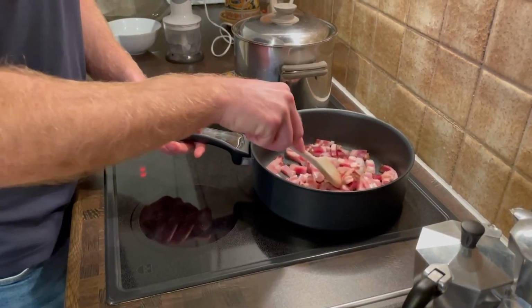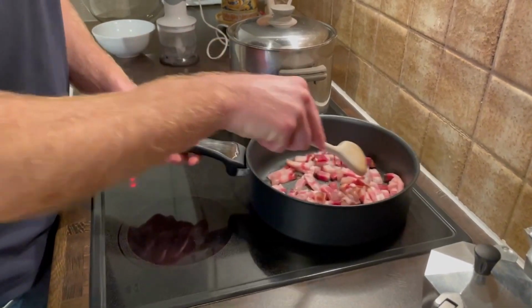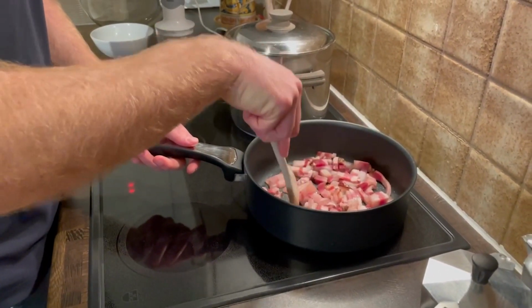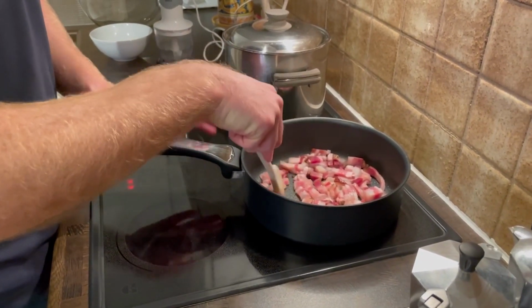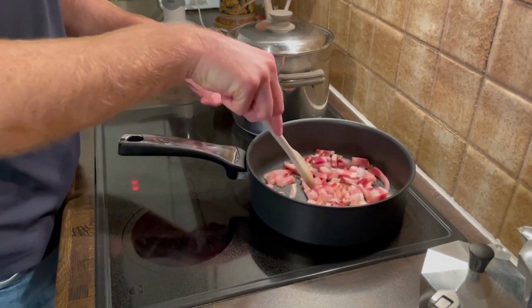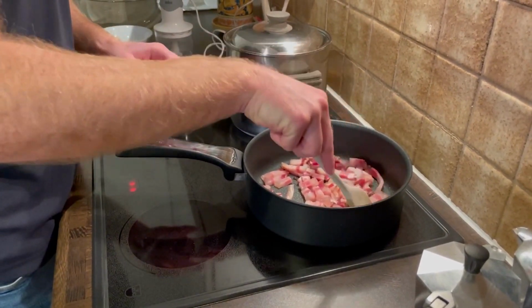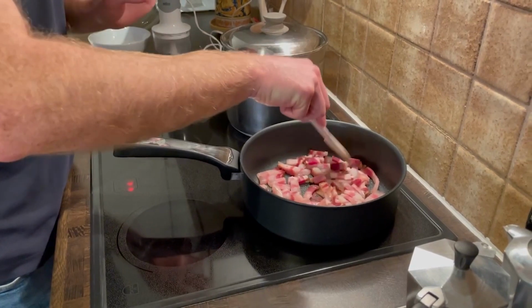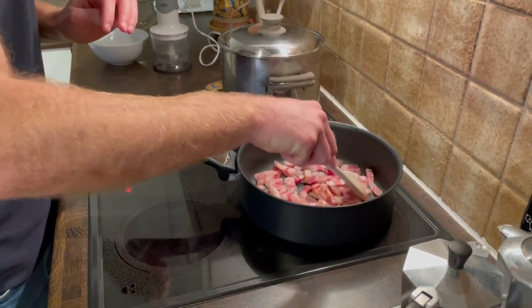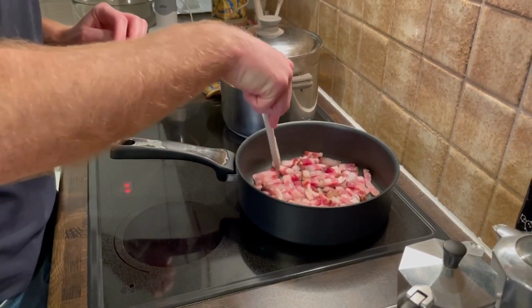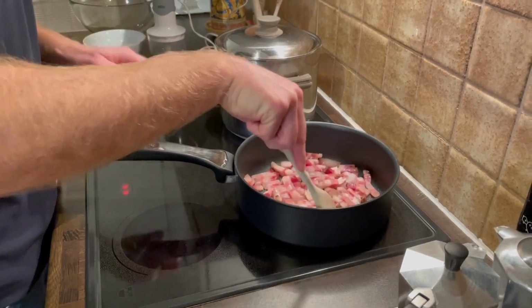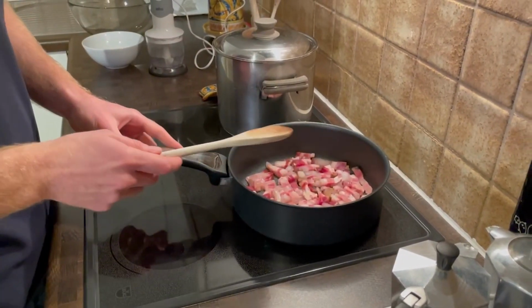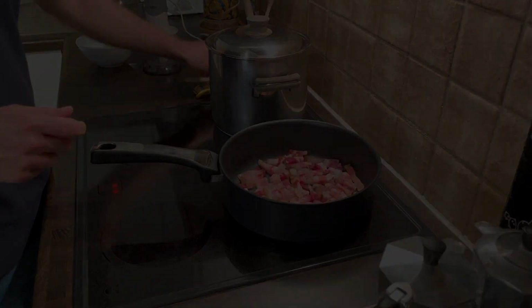So you see, we are now slowly cooking the guanciale. Very important, we don't need any oil. You will see that the guanciale is basically releasing its own fat, so we don't need to add anything in the pan. We just put it with a low to middle flame and leave it here to roast for about 15 minutes, 15 to 20.